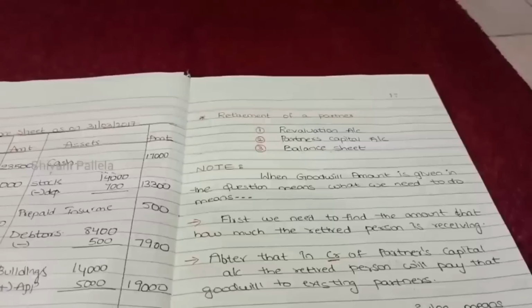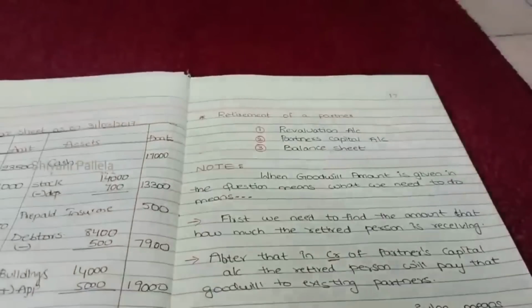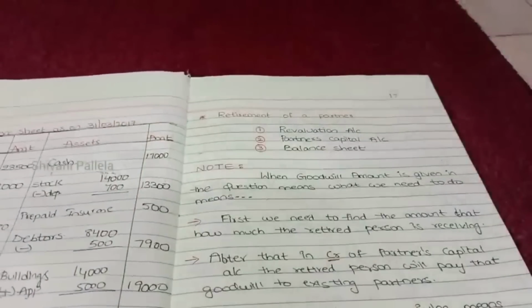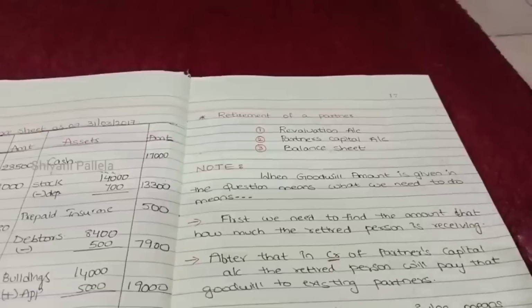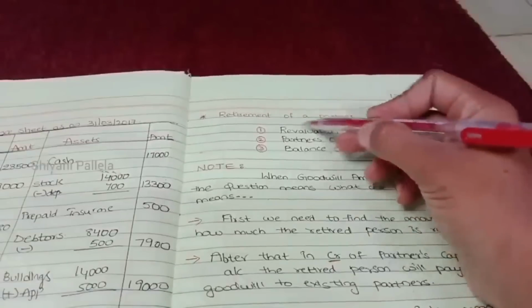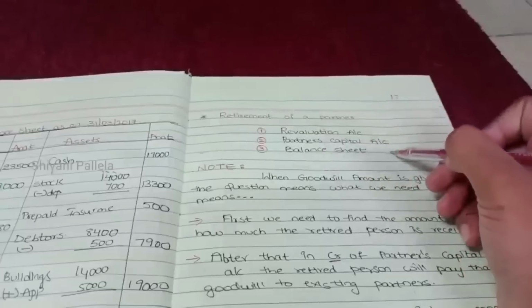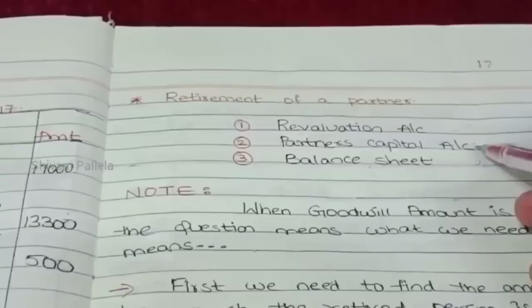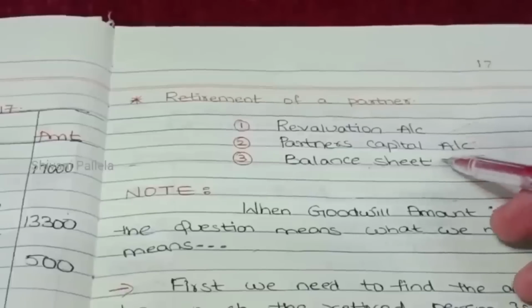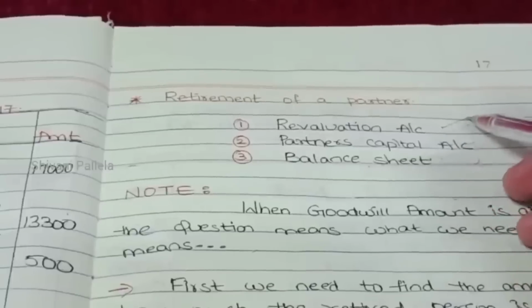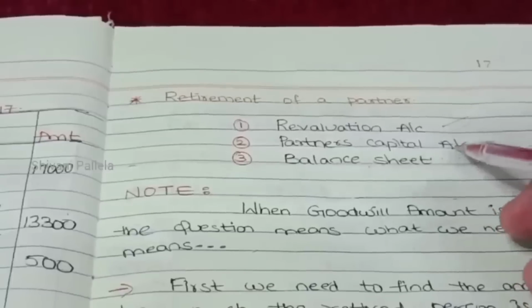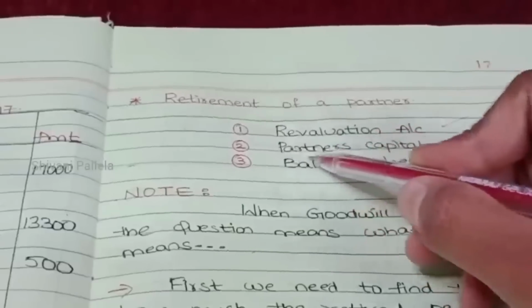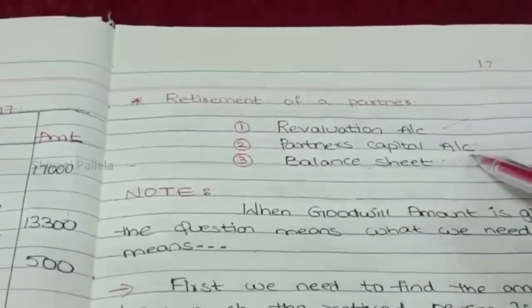Students, now we will discuss retirement of partners. Retirement is also a simple thing if you know the admission of a partnership. So, as in admission, in retirement we will only make three accounts, that is the revaluation account, the partners' capital account, and the balance sheet. Okay, revaluation account is the same, balance sheet is also the same, but the only thing is in the partners' capital account we will learn new things.